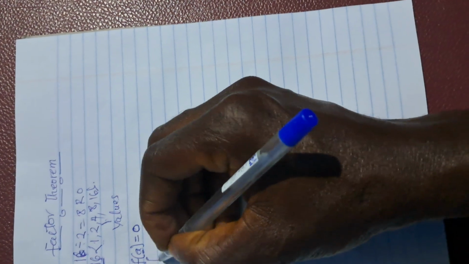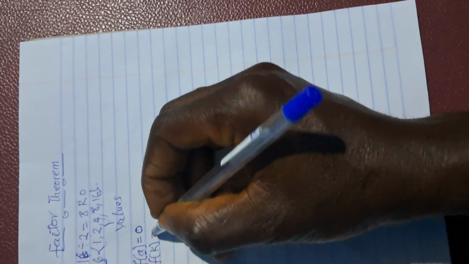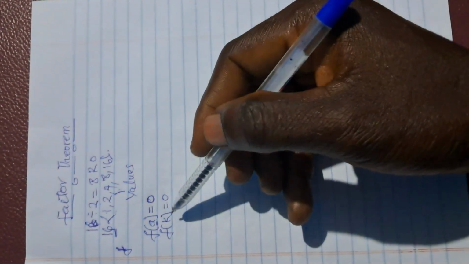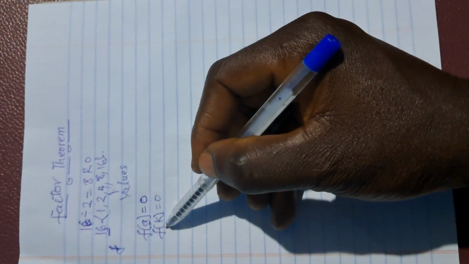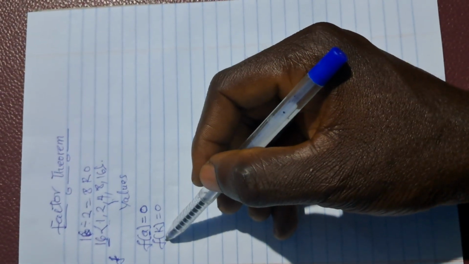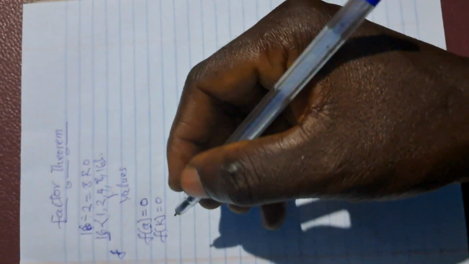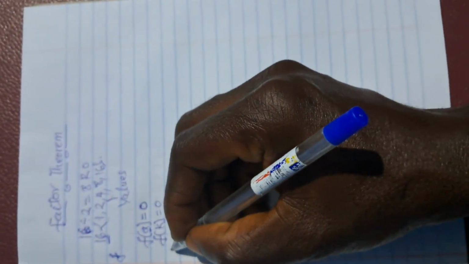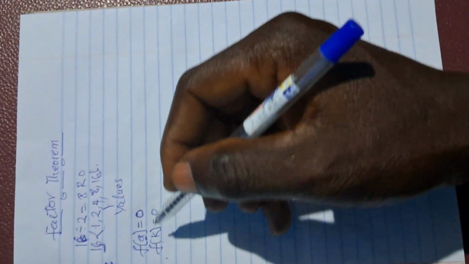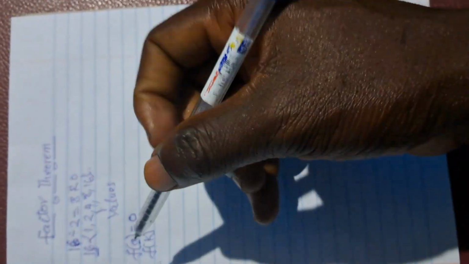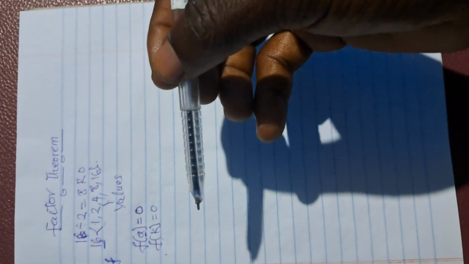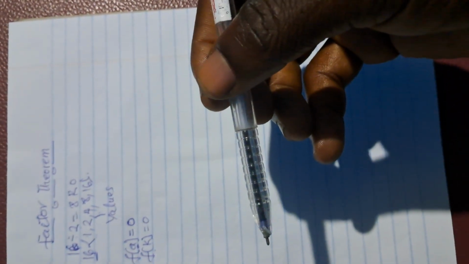For instance, if we have the function f of k equal to 0, what we are saying is that k is a factor of the function here, because when you use this k to divide the function, it will give you a remainder of 0. Also, algebraically, a polynomial function consists of algebraic expressions.